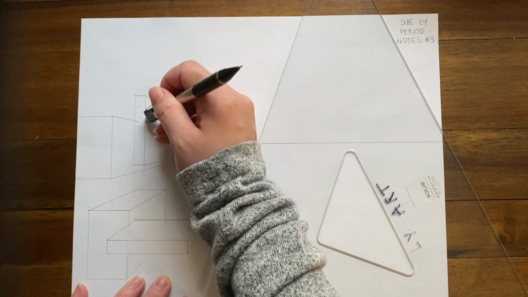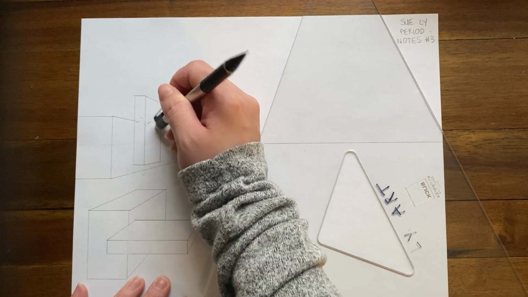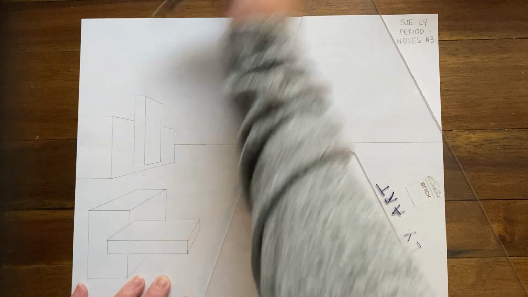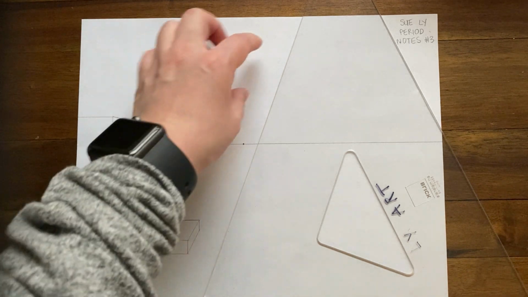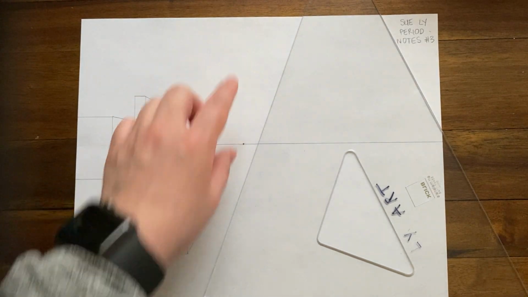If something looks funky, there's probably something wrong with it. So just double check all your lines. There we go.